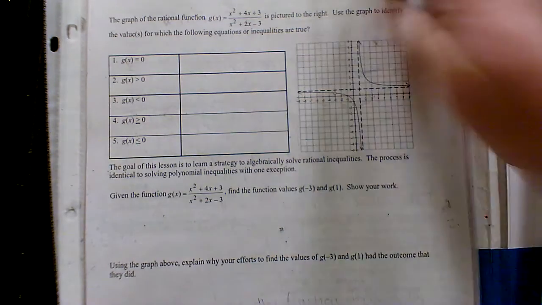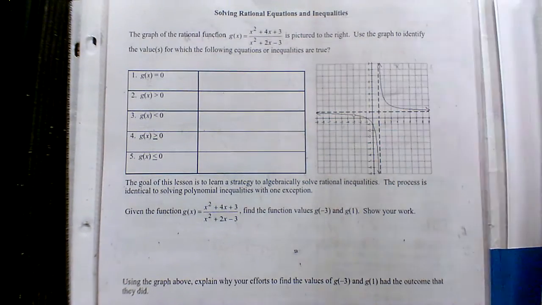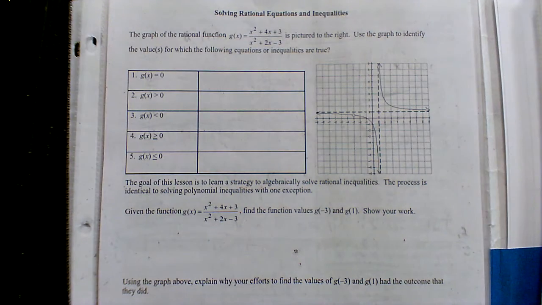All right. So starting this first section is called solving rational equations and inequalities. So I think we know what equations and inequalities are. What do you think they mean by rational? Okay, we're going to be graphing them, true.